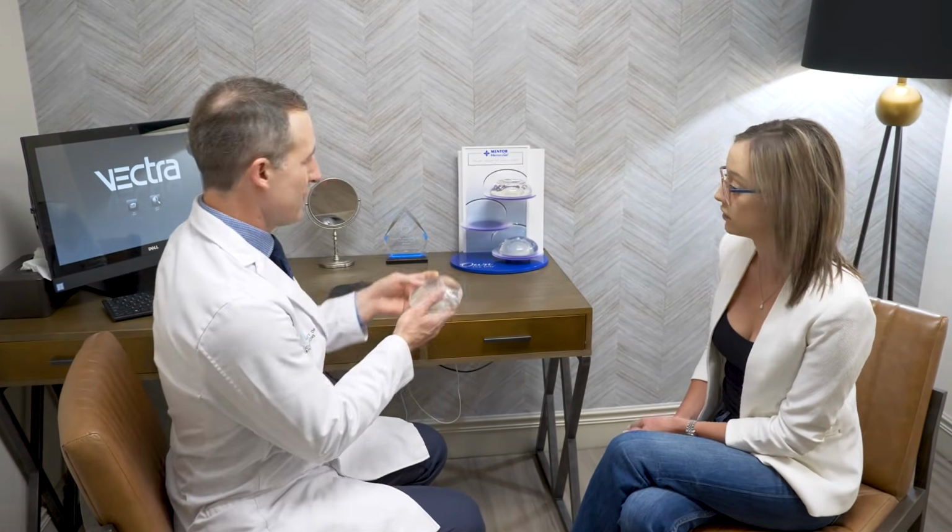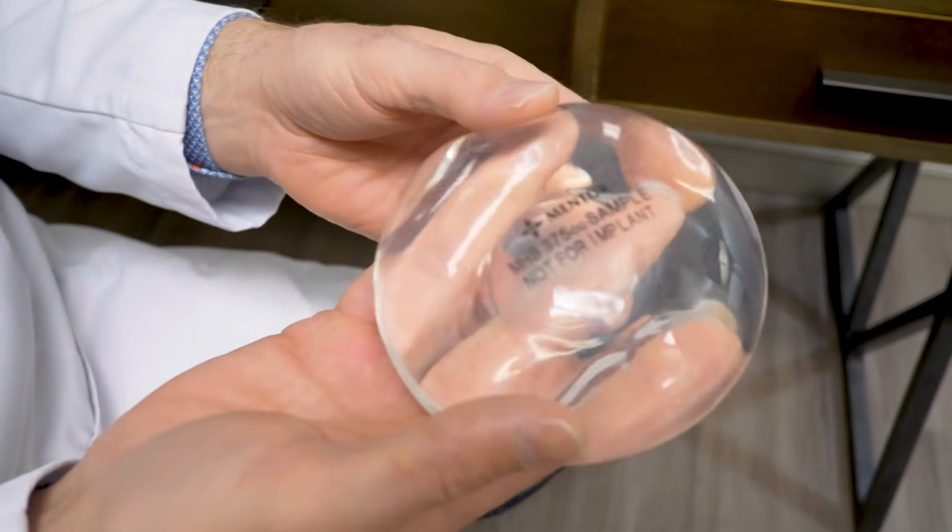I would say that most patients will come in, especially the younger patients, and they'll have an idea, oh, I want a high profile implant. As the older patients often will just say, hey, do whatever you think is best.